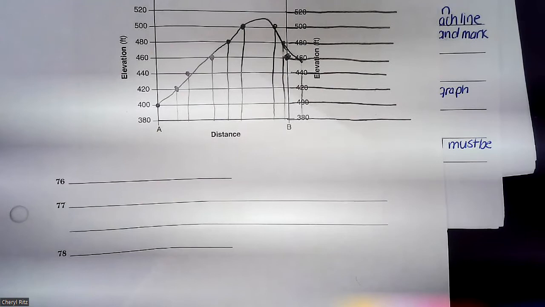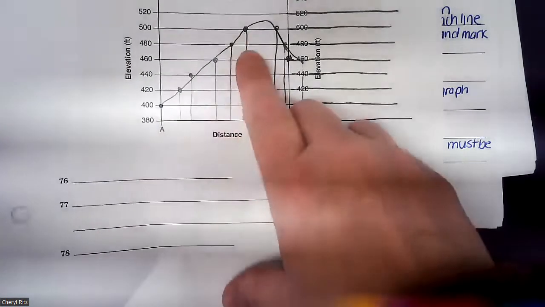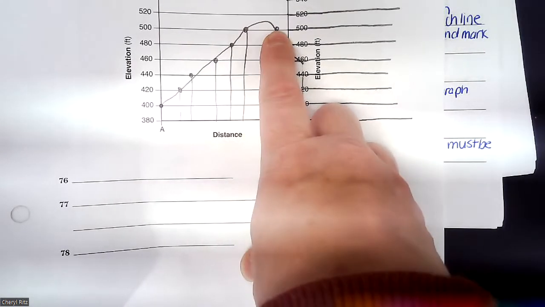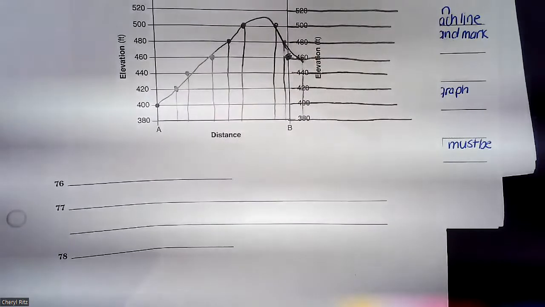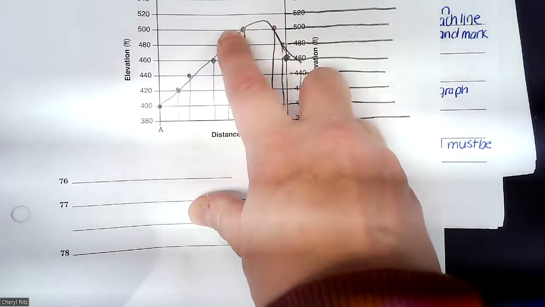It started at 400, and then it went up to the 500. There were two 500s. I want you to be careful here. I saw a few people with what looked like a little bit flat at the top of the hill. Please make sure you curve that up.